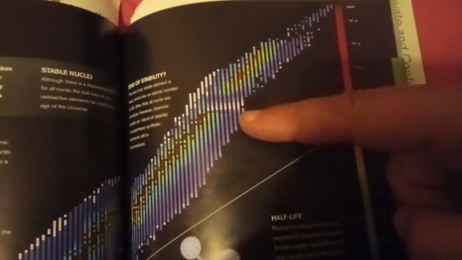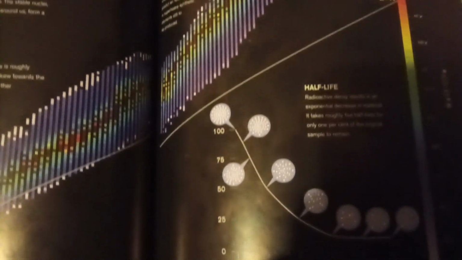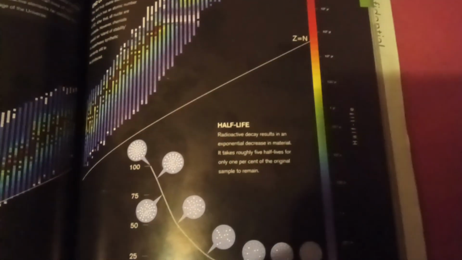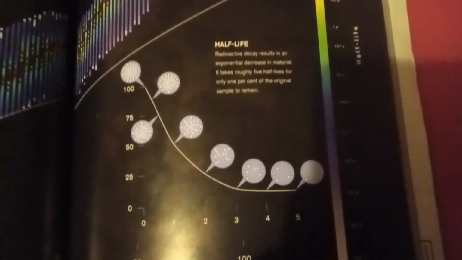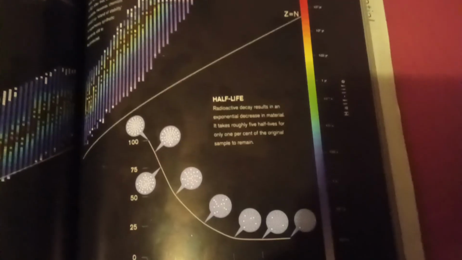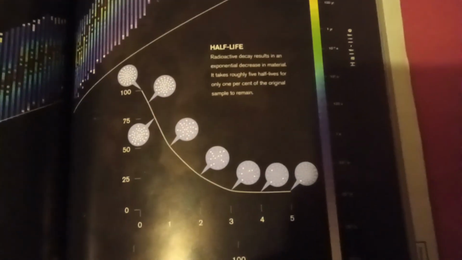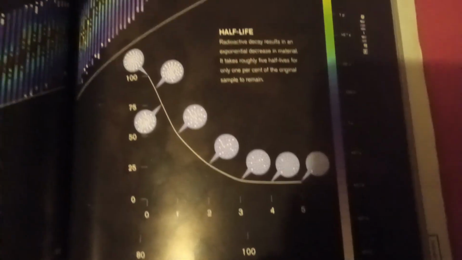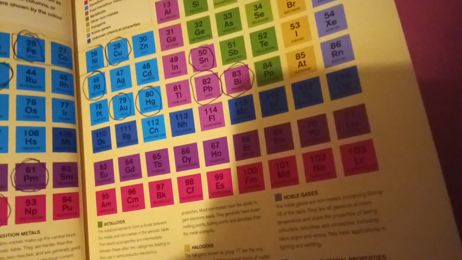Anyway, I did research on this. I can't remember what the elements were, because it's difficult to draw down to get the line to find out what elements you're actually looking at. Let's use that line there. Okay, so it seems to be going from about 83 onwards. Alright, let's look at this. 83. What are we on with 83? Right, bismuth.